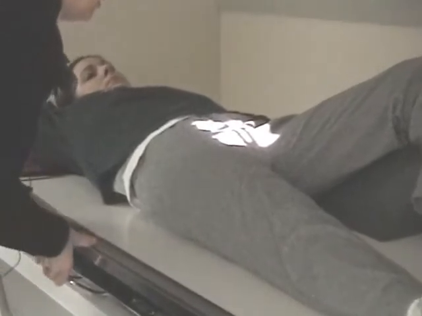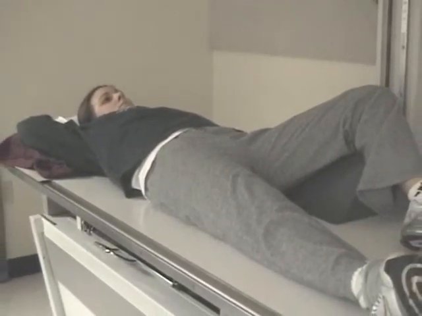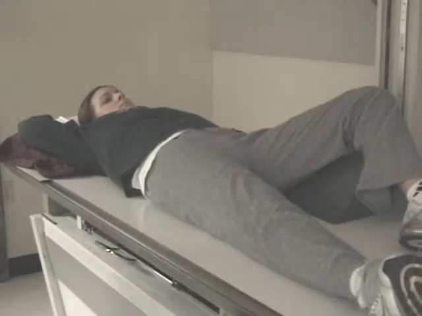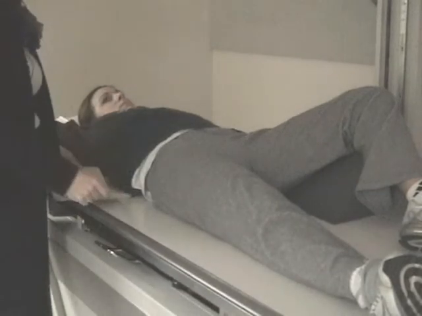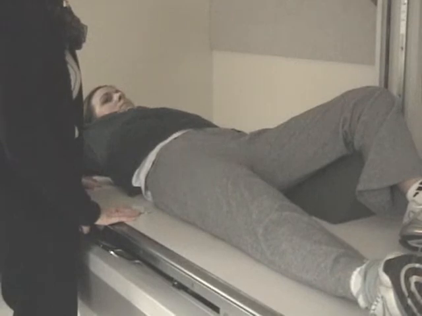Okay. Now, to center the patient, you're going to use some landmarks. And you will recall from your reading that you're going to use the ASIS and the superior border of the pubic symphysis, or the upper border of the symphysis pubis. Two different ways to say the same thing.